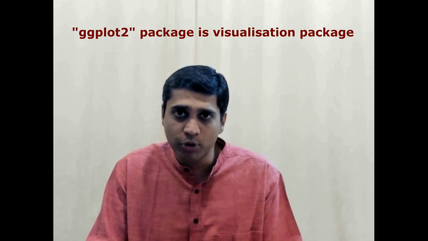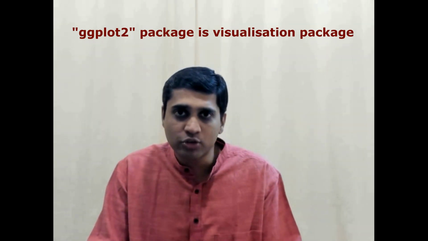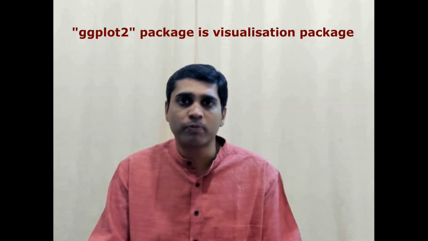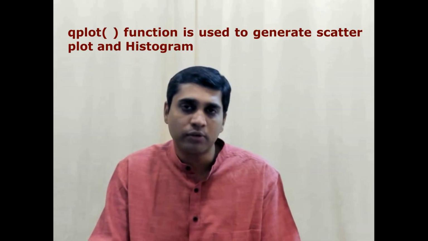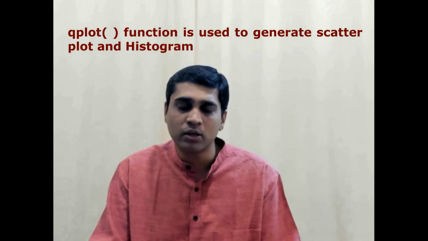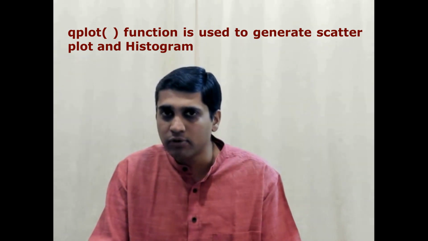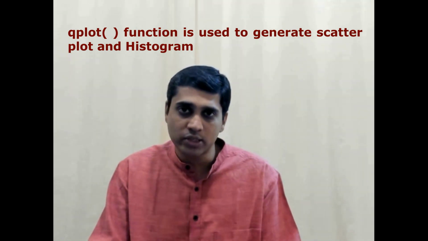Then we installed the ggplot2 package. The ggplot2 package is a visualization package which is used for plotting various graphs and charts in R. Then we used the qplot function. With the help of the qplot function, we were able to generate two visualizations. The first one is a scatter plot, which tells us the relationship between two variables, and the second one is a histogram, which tells us the distribution of a single numeric variable.